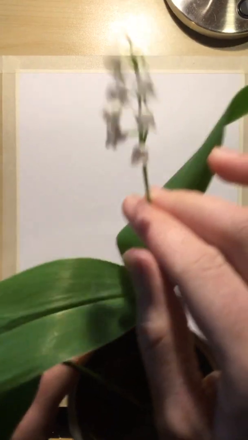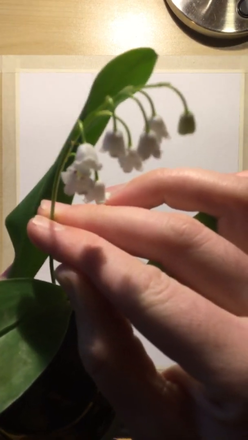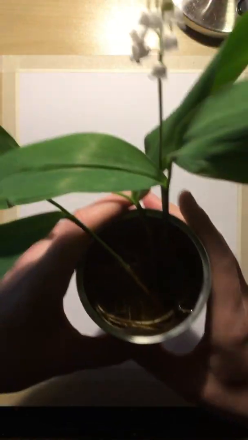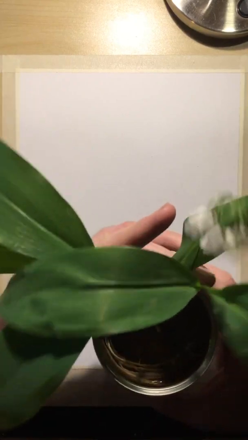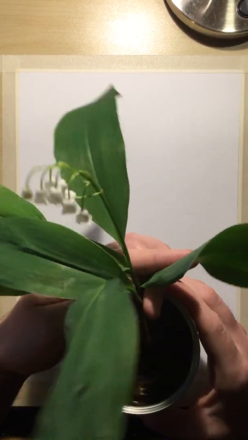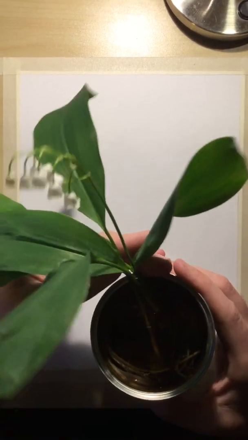Let me show you a little closer. See how they're shaped like little bells that hang downward? They have these long leaves, shaped like almonds, that come out. This plant is actually highly poisonous. This plant is called Lily of the Valley.